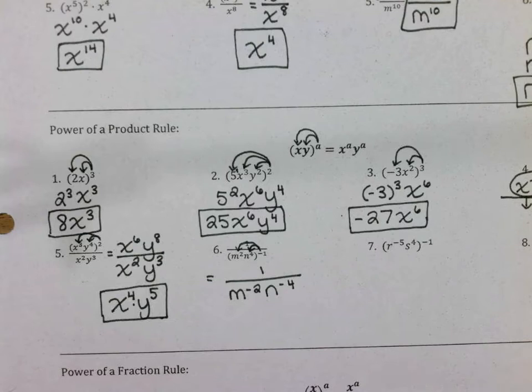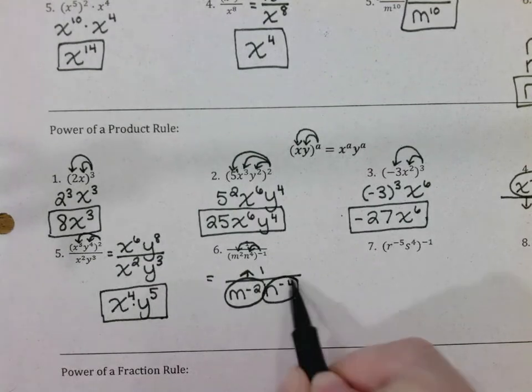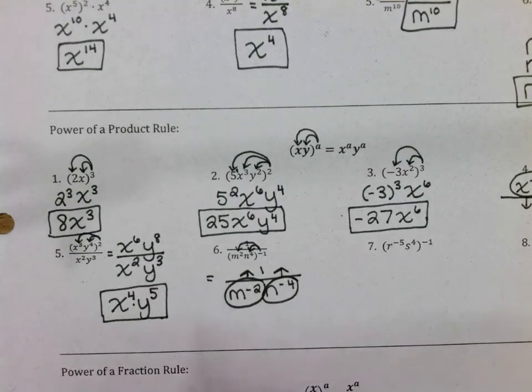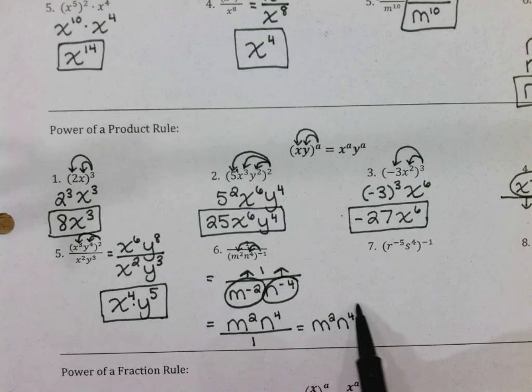And remember, we don't like negative exponents, so to make these positive, we have to move them up to the numerator. And so now in the numerator we have m to the positive 2, n to the positive 4. Technically our denominator, there's just a 1 left. We don't have to write the divided by 1 because anything divided by 1 is just itself. So I can really just have my answer be the numerator, which is m squared n to the 4th.